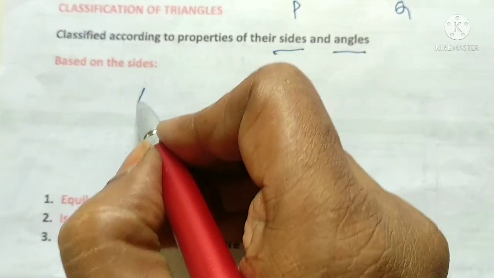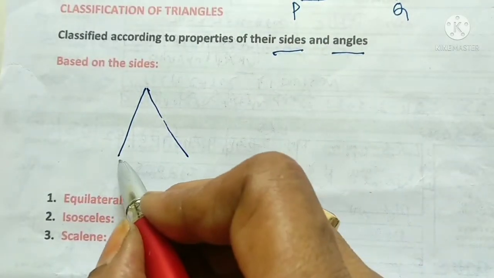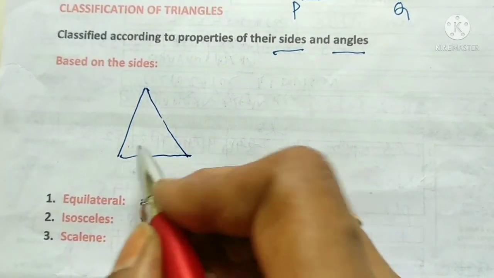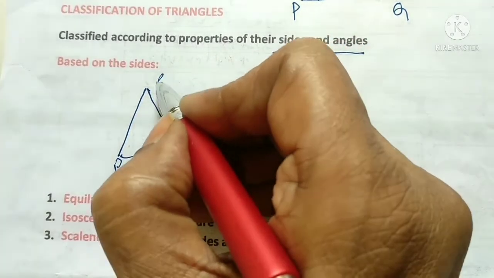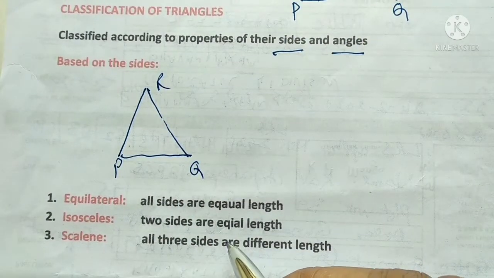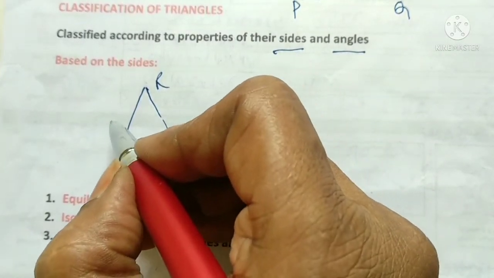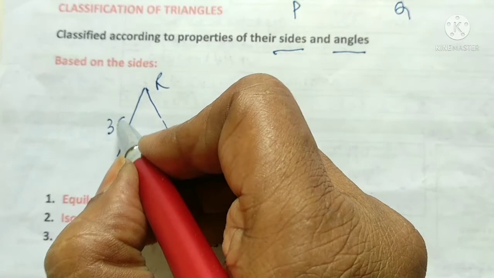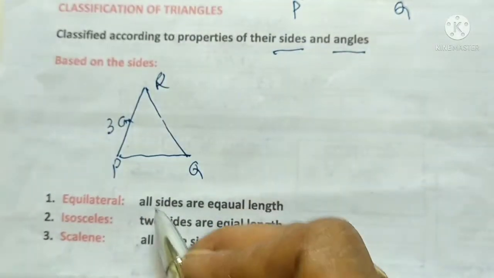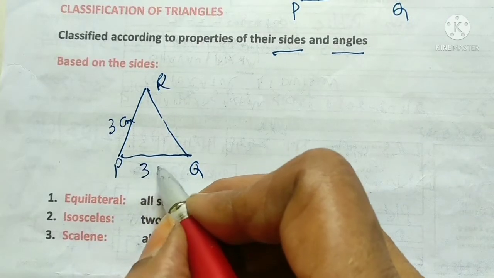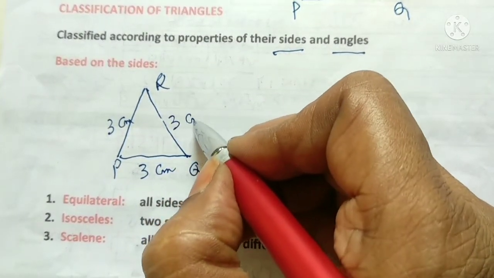I am drawing one figure. This is P, Q, and R. Let us say this side PR is 3 centimeters and PQ is 3 centimeters and QR is also 3 centimeters.